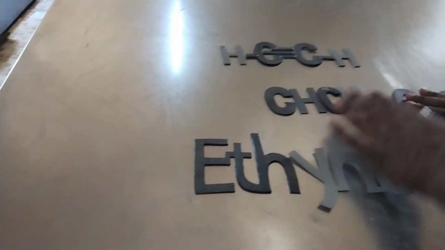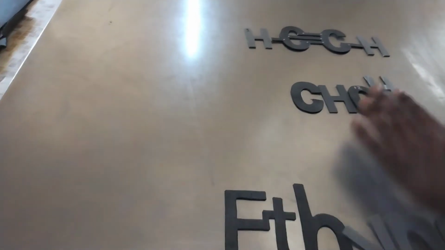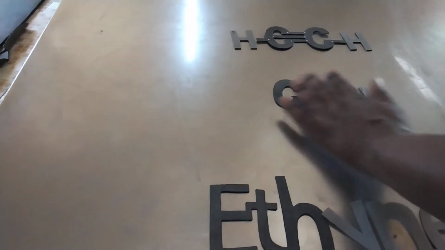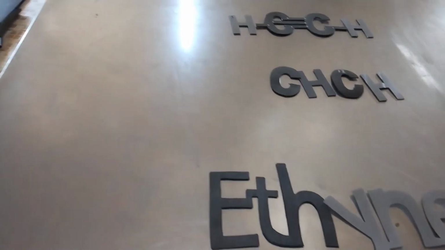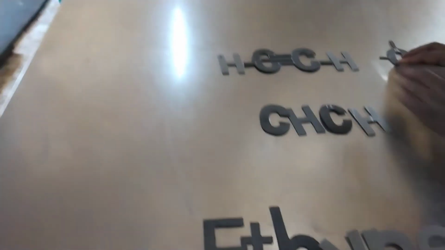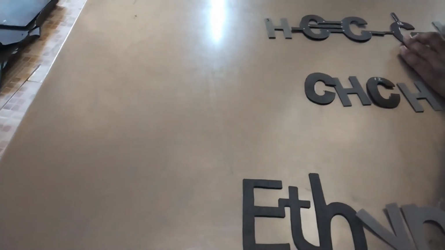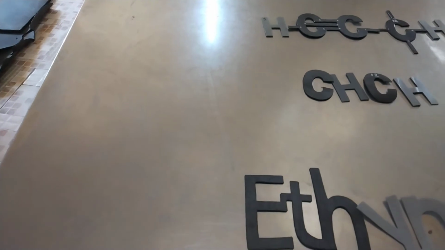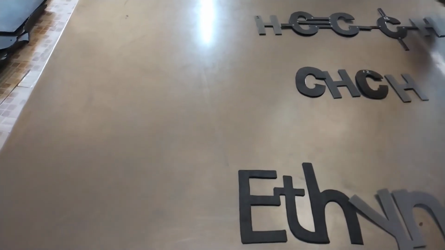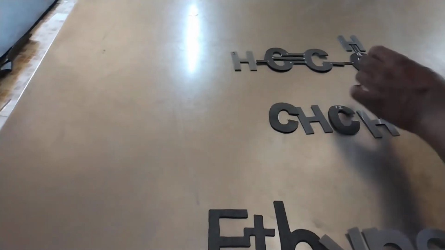Now, if we add the number of carbon atoms in this molecule and also the hydrogen atoms, like that.